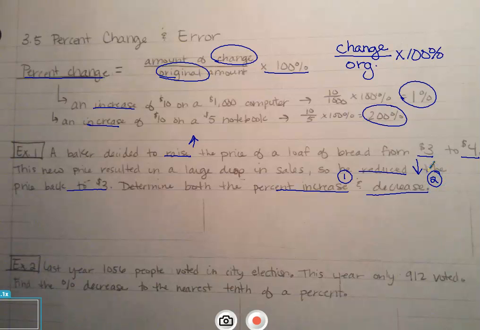So we have two problems here. First of all, remember we need the change over the original. So let's say this is the increase. The change over the original: it went from $3 to $4, so the change is $1, and the original price was 3, so 1/3.